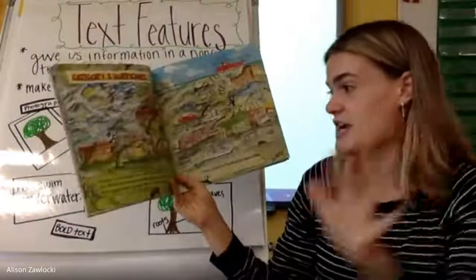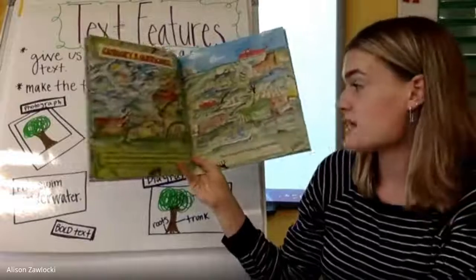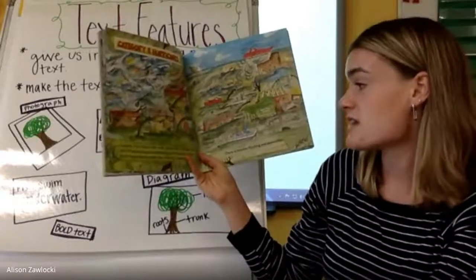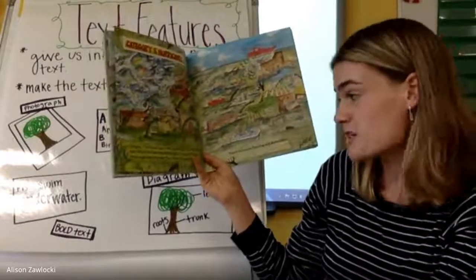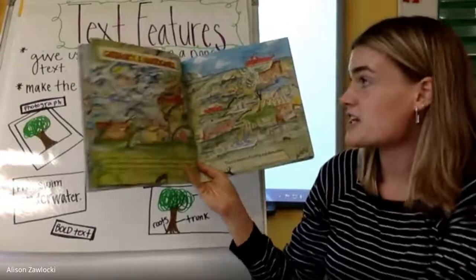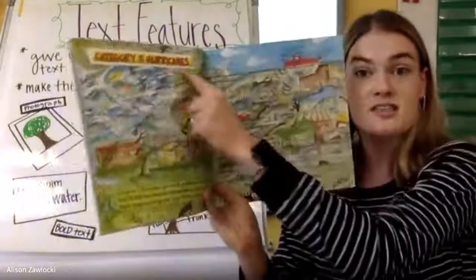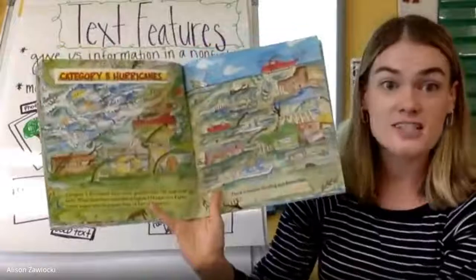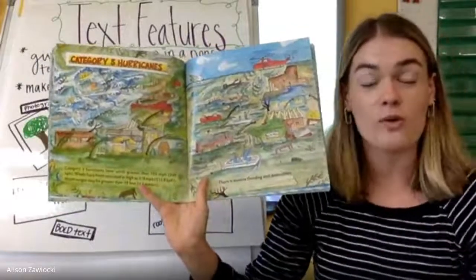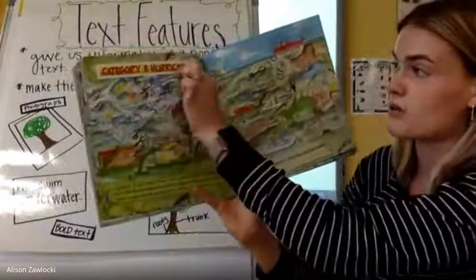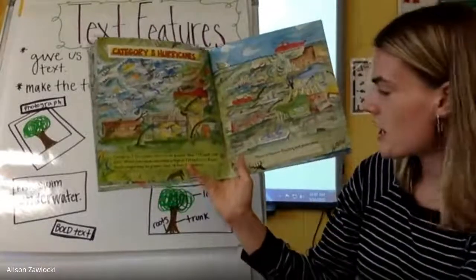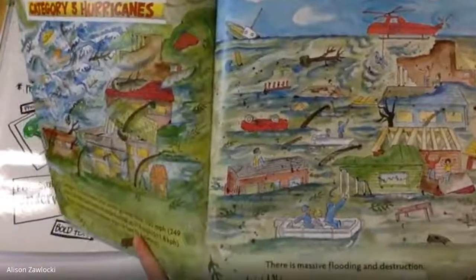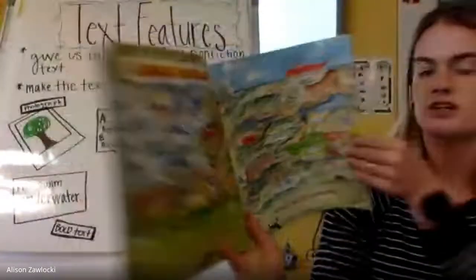Category 5 hurricanes. Category 5 hurricanes have winds greater than 155 miles per hour. Winds have been recorded as high as 318 miles per hour. Storm surges may be greater than 18 feet. Notice here, I have something that gives a title to our paragraph that we are reading about. That is called a heading. So that tells us what we are going to be reading about in this paragraph. And we read about Category 5 hurricanes. Okay, there is massive flooding and destruction in Category 5 hurricanes. Take a look at that picture, how there's massive destruction.